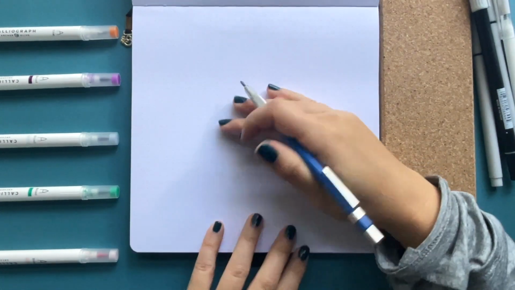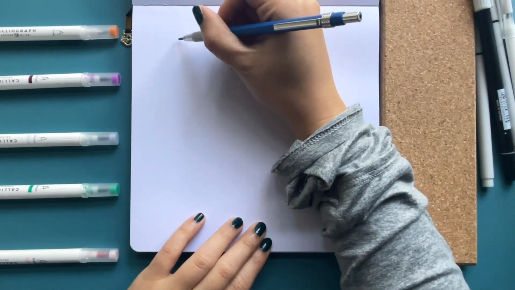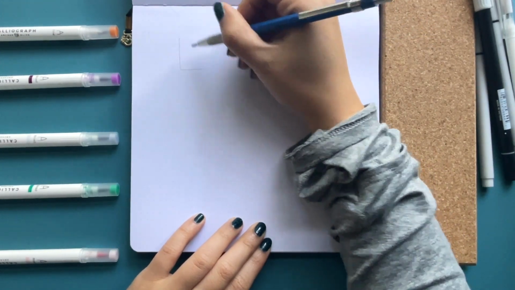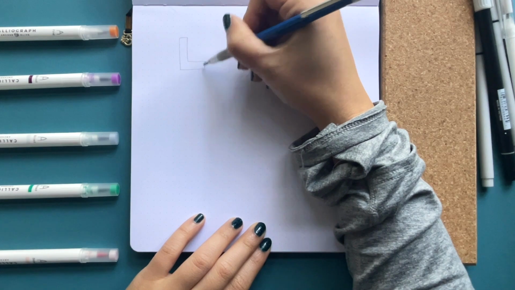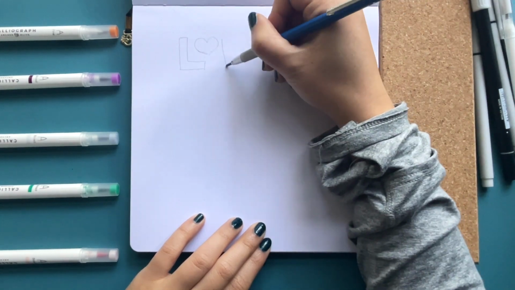Hey everyone, today we're going to talk a little bit about how to add doodles to your lettering. And it's fairly simple and there's many different ways to do it. But I'm going to talk through some of my most frequently used methods. So for this first word, we're doing the word love.